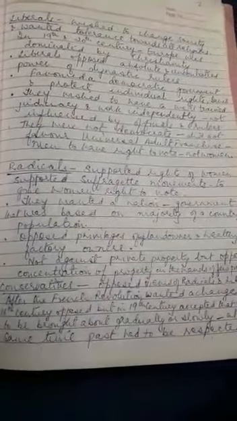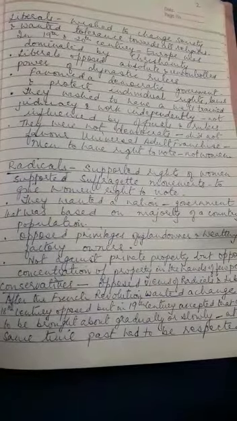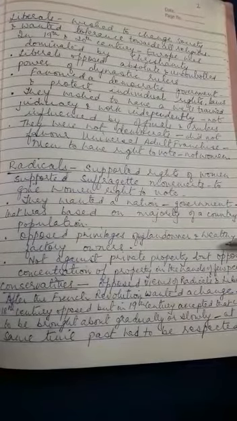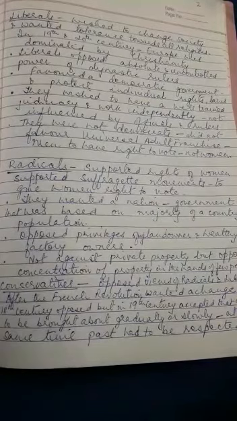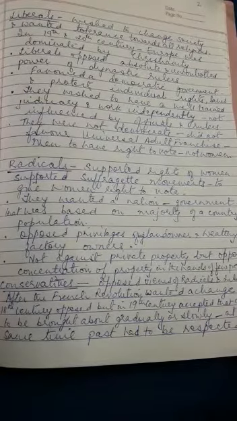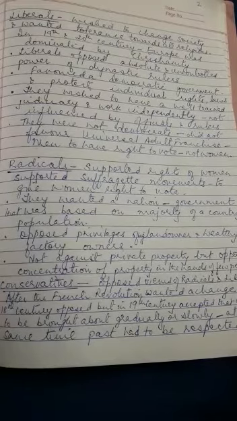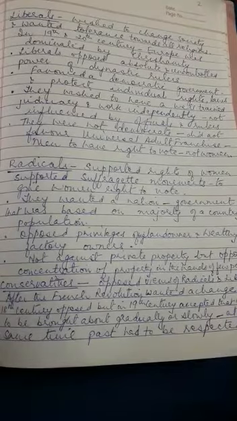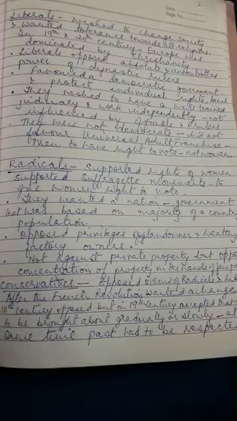But at the same time, one needs to understand that they were not against private property. They favored that, but they did not favor concentration of property in the hands of a few people. Concentration means that the major property should not be owned by a few people, while the rest of the people suffer on account of poverty.